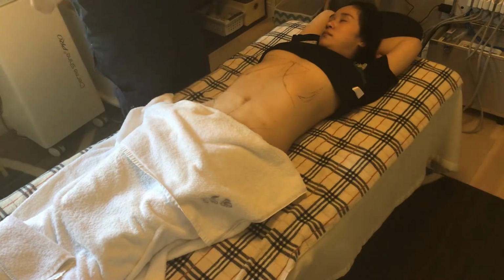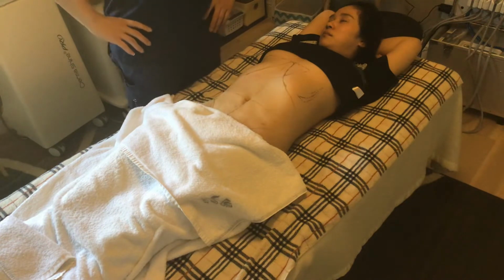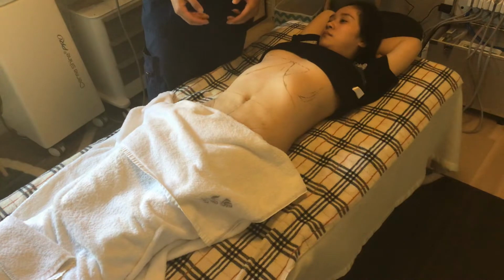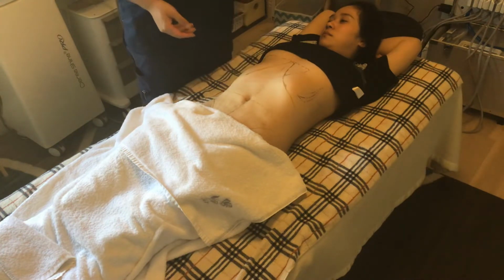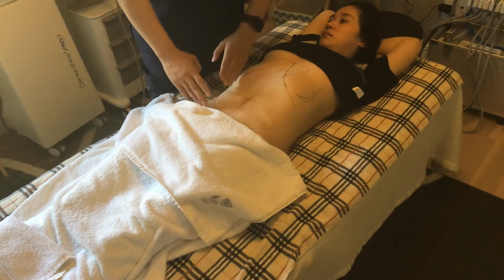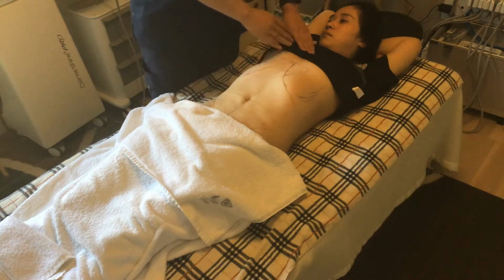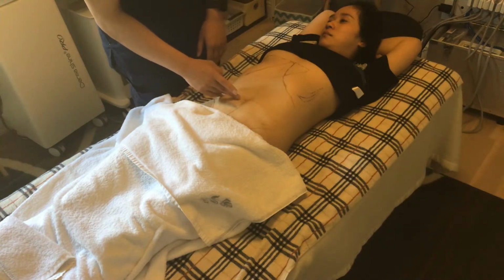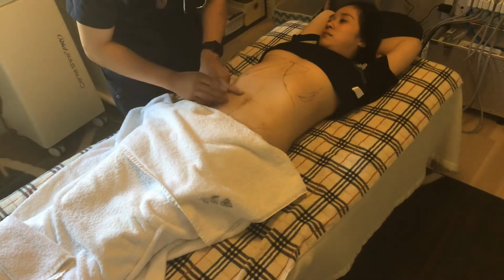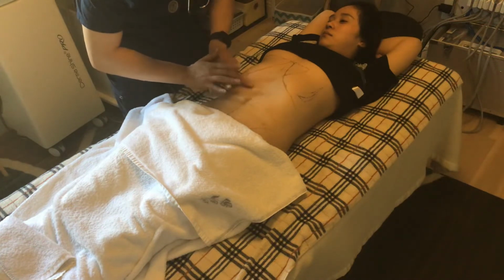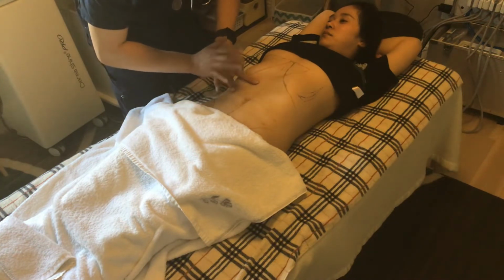And next, I'm going to percuss the liver span. I'm going to start from the right mid clavicle line, down from the umbilical side, until I hear a dullness.